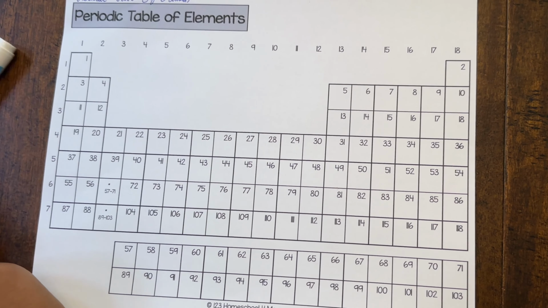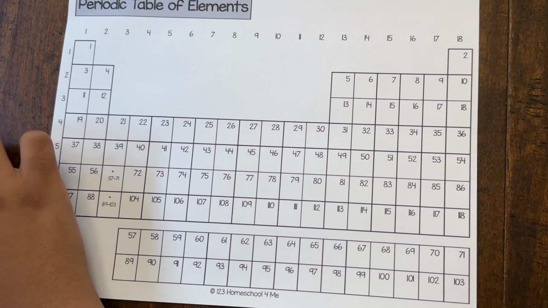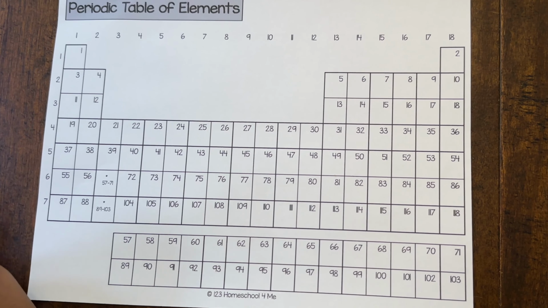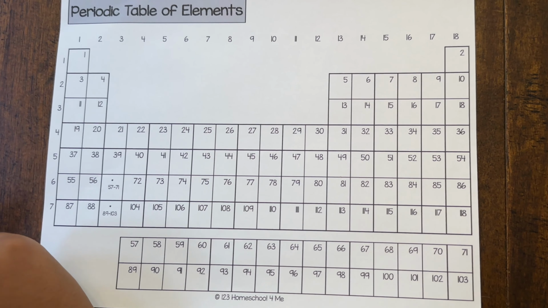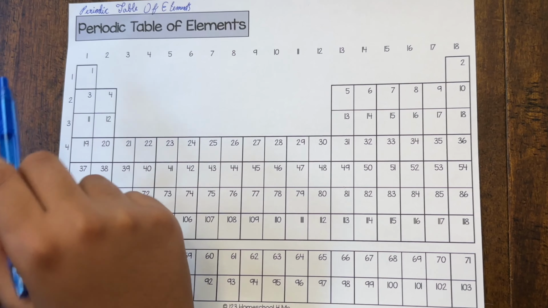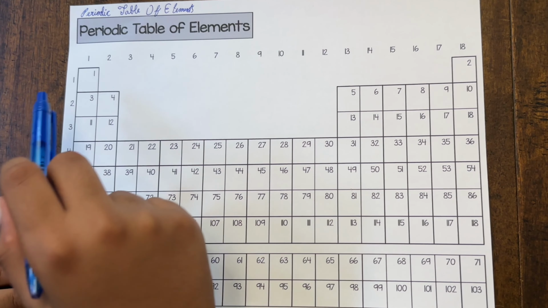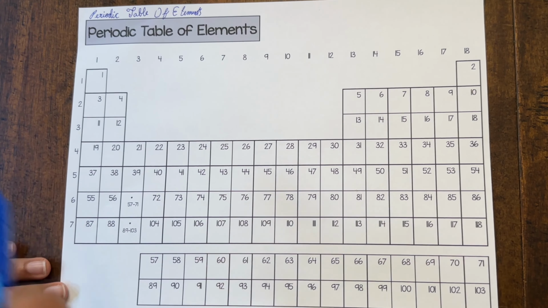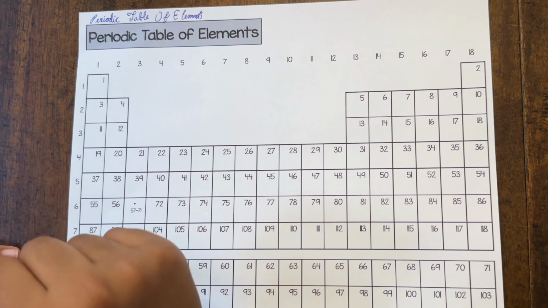In this video, we're going to be talking about the classification and the organization of the periodic table of elements. The periodic table of elements is classified into groups and periods. Periods move through rows and groups move through columns. There are 18 groups in total and 7 periods in total.